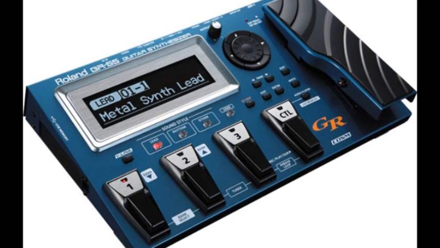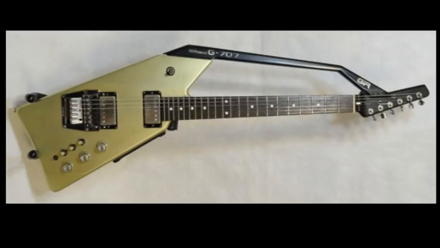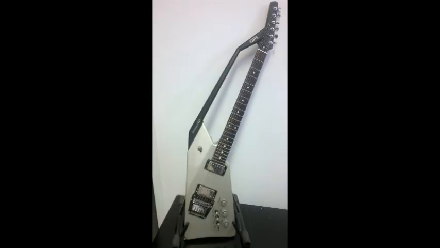Roland has really come a long way with this concept. I had one of their very first designs back in 1984, 1985, something like that, and it was really not too much more than a novelty at that time. Now they've really brought it a long way.